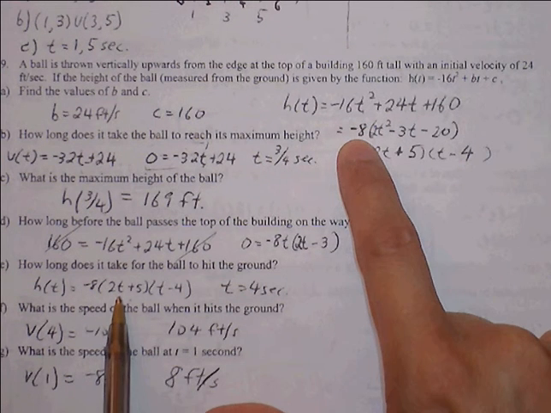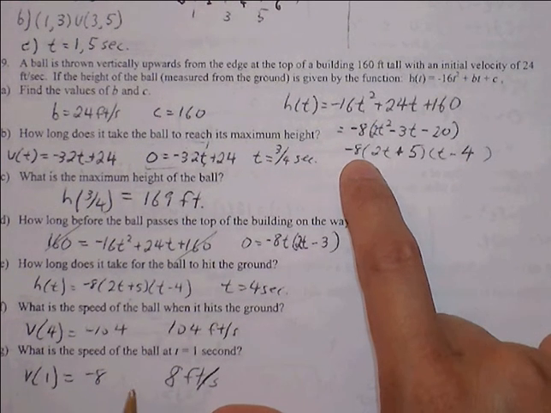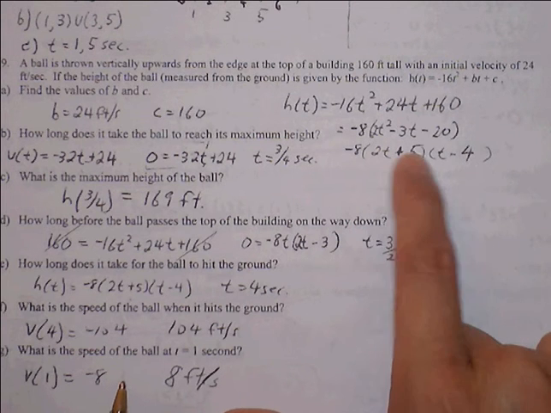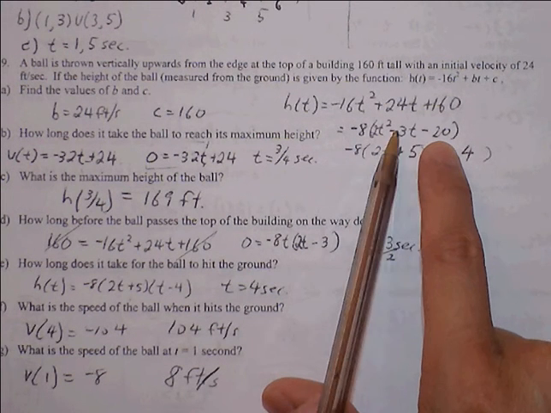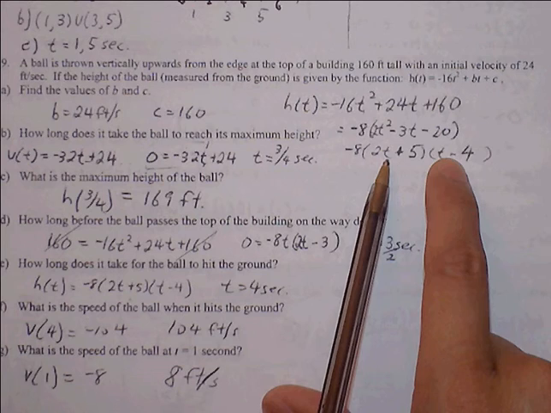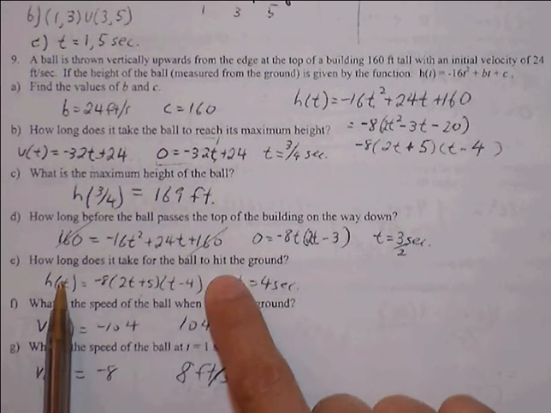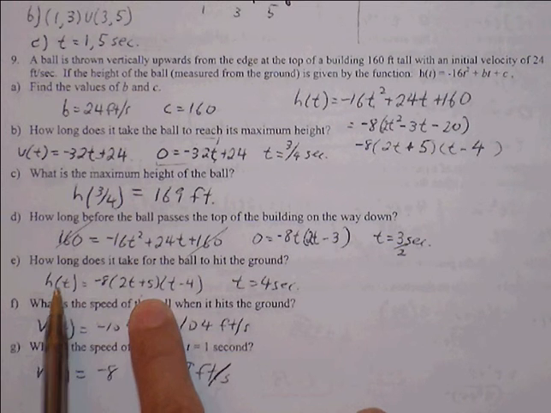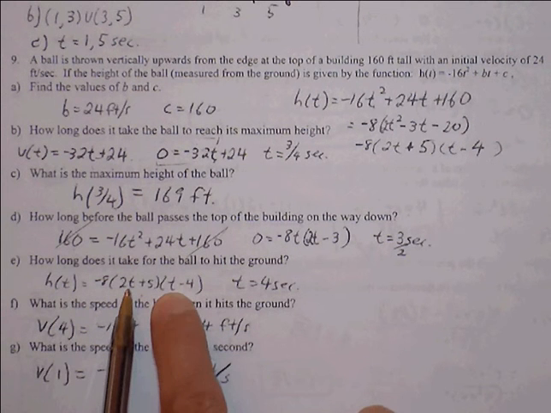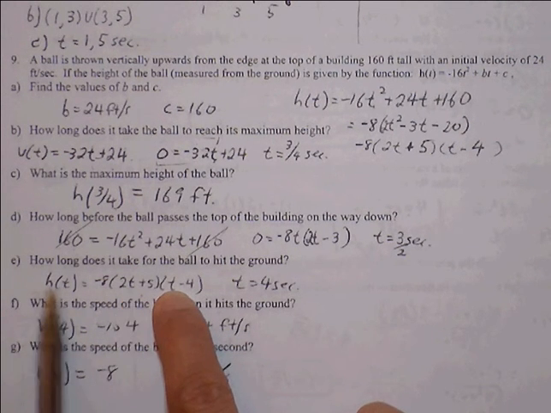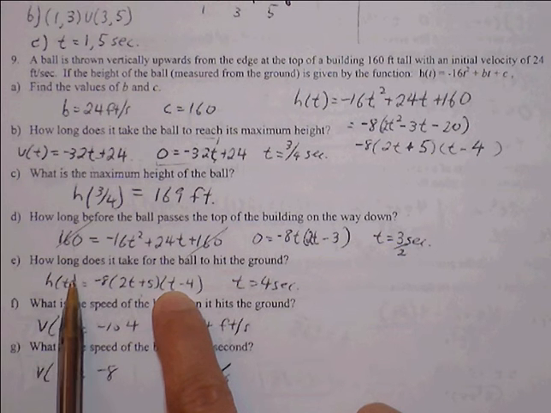I factored out the negative 16, the negative 8, and then I continued factoring the 2t squared minus 3t minus 20. So I take that factored form and I set that equal to 0. When I set that equal to 0, I'm trying to identify the time when the position is 0, or the height of the ball is 0.